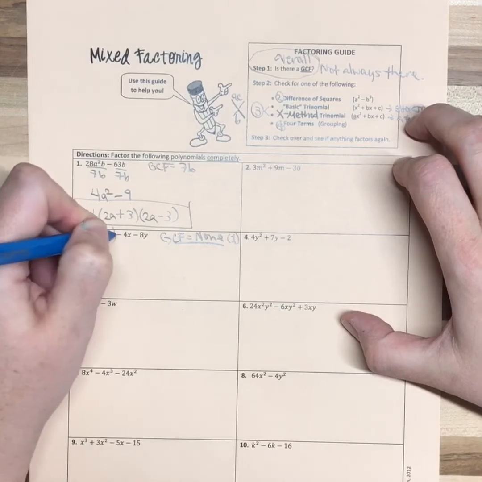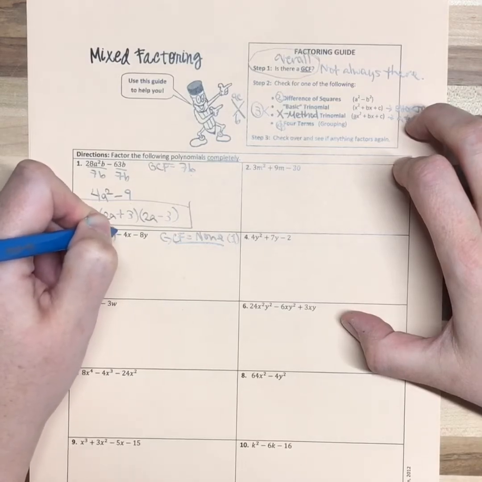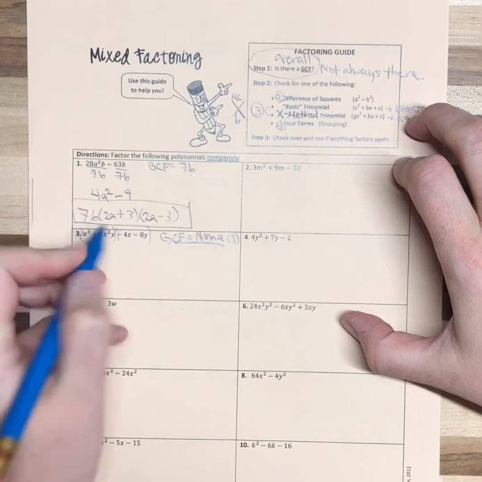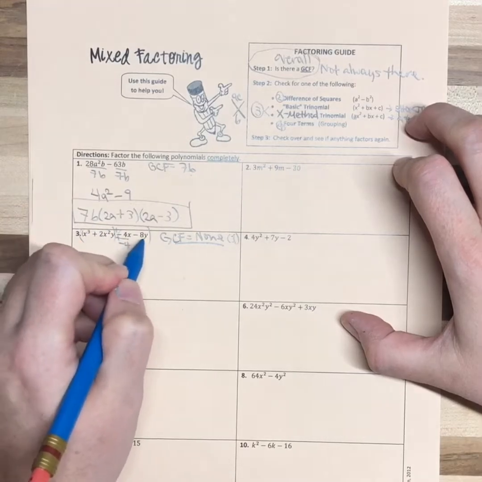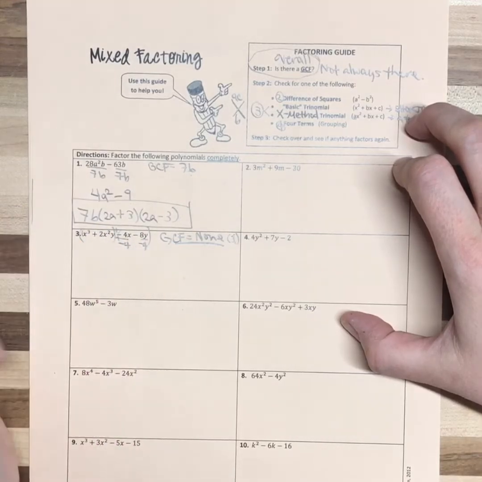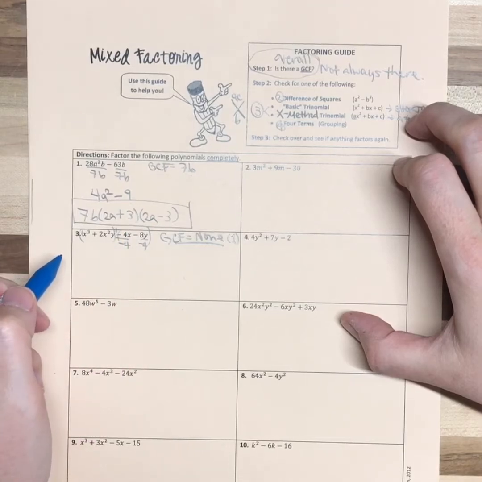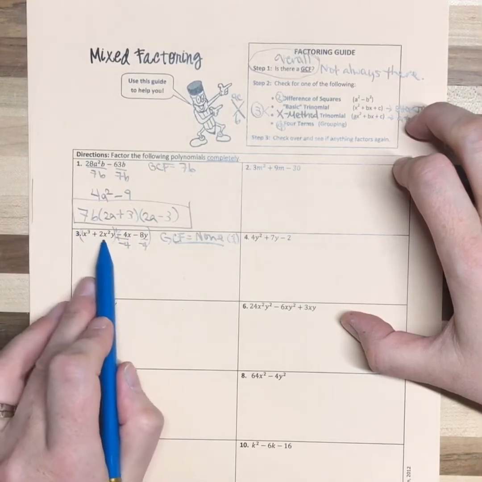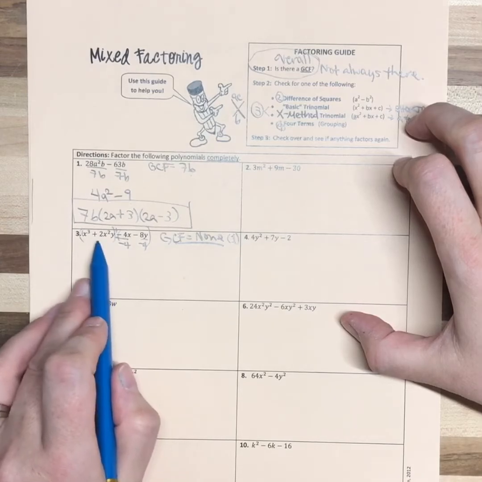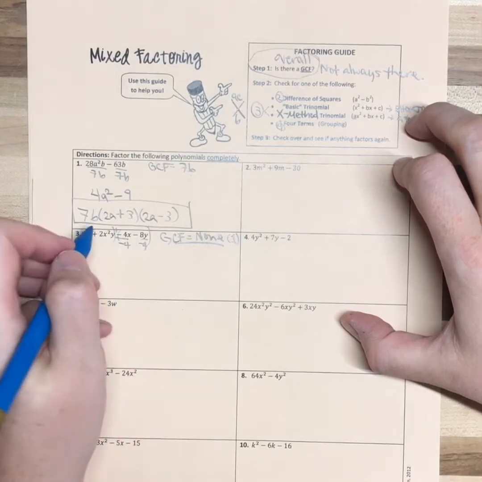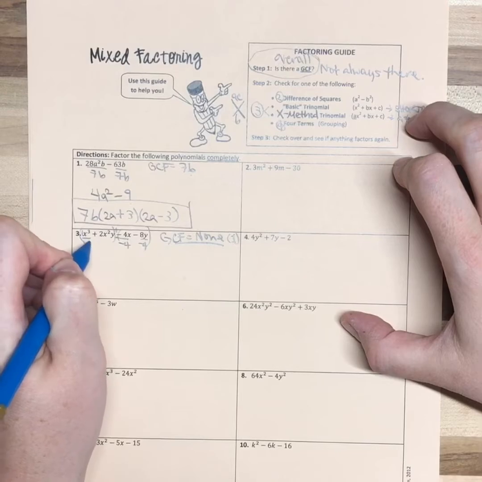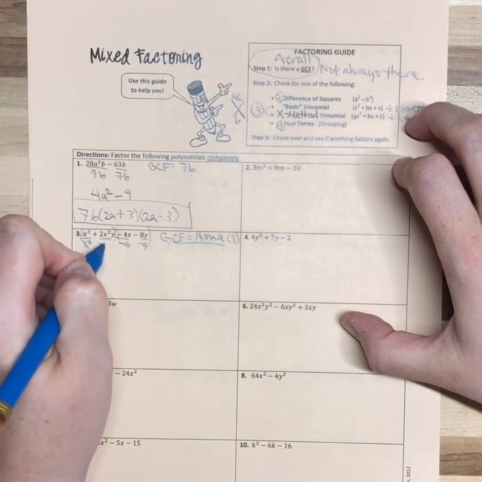So I group the first 2. But remember with this minus, you've got to pull that minus in, and we know the GCF for the second pair is going to be negative. So we know that the GCF for the second pair is negative 4, because we want the signs to match. See how the first pair, both signs inside the parentheses are positive, and the GCF for the first pair is x squared.